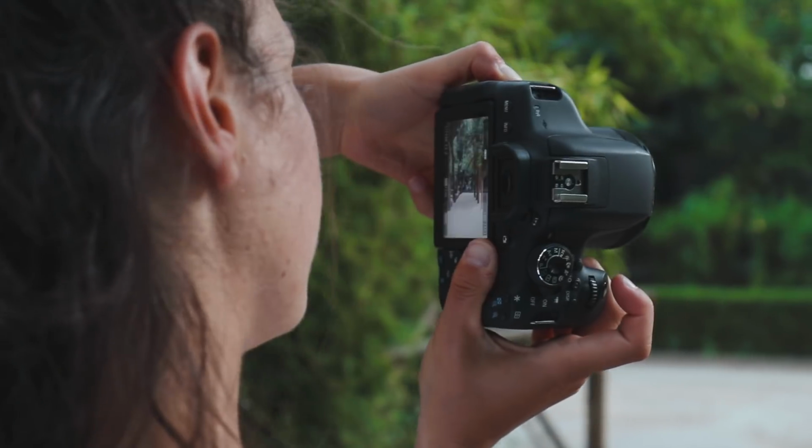What's going on, everyone? In today's tutorial I'm going to be talking about Lightroom presets. I'll go through what they are, where to find them, how to use them, and how to make them.